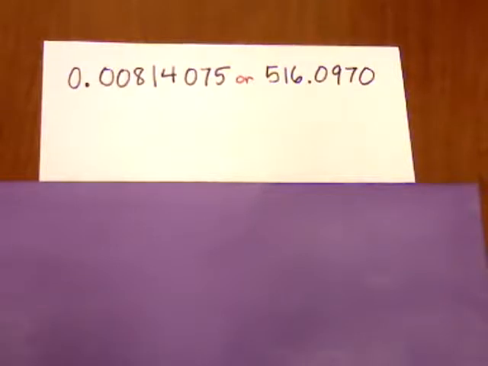Hi class, we are going to spend some time covering significant digits. Now you may be used to numbers that have decimals, but you may not be used to doing special things with those decimals, such as counting significant digits.